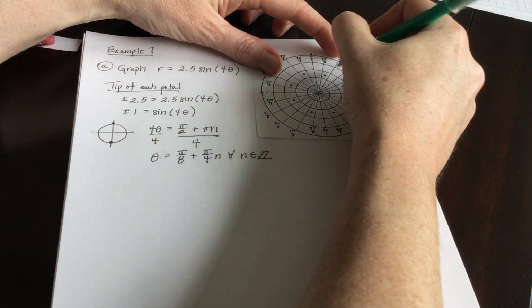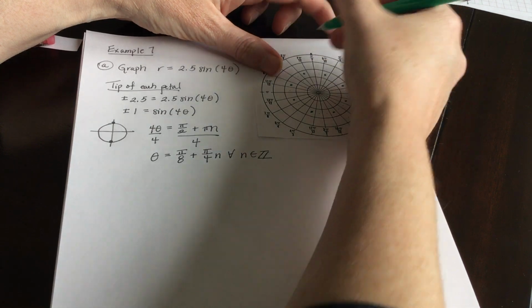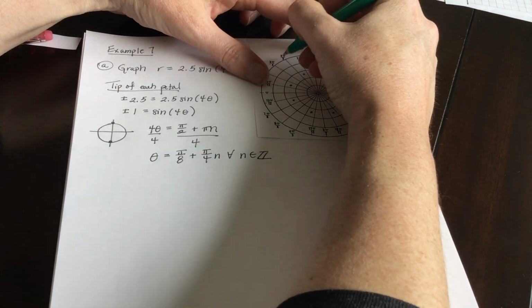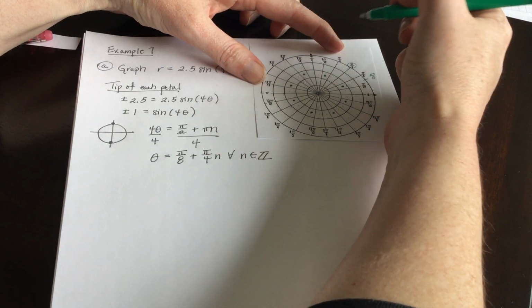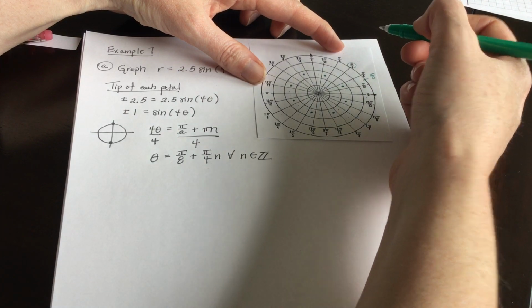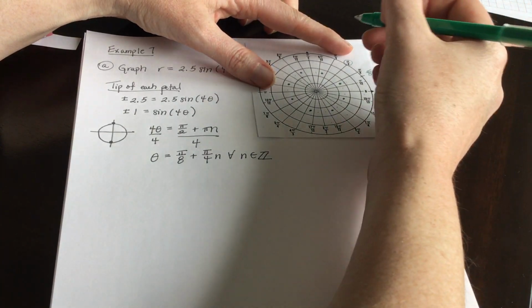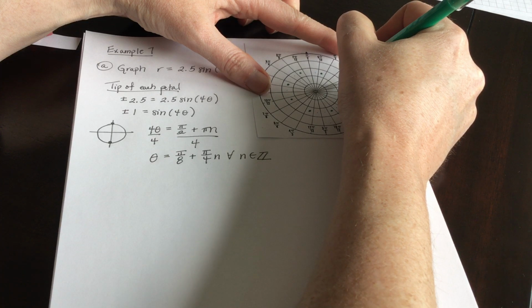And then, you know, halfway, so like at pi over 4, at pi over 2, you know, etc. Wait, pi over 2? Yeah. You would have places where you would have had it get pulled into 0.